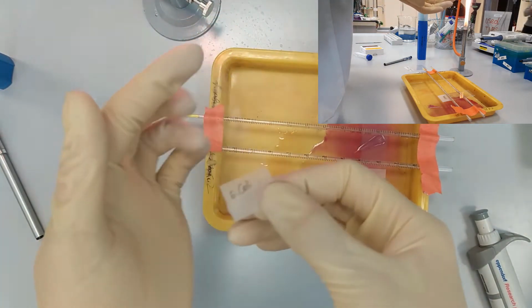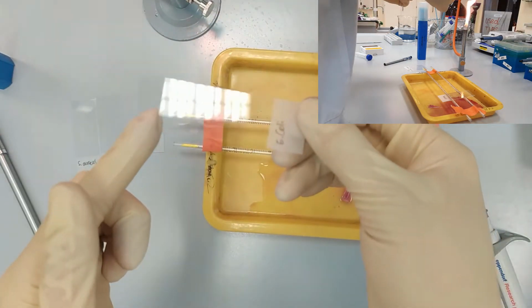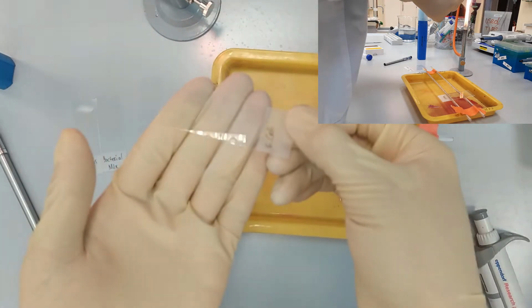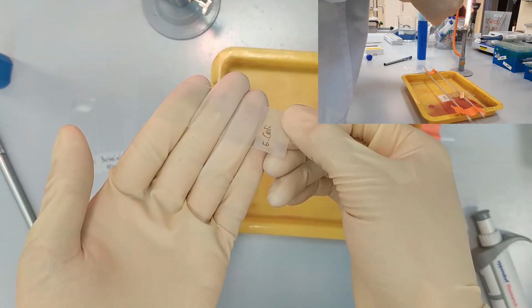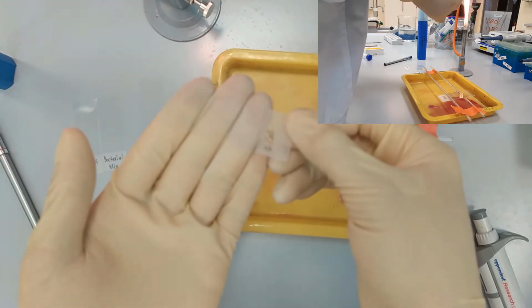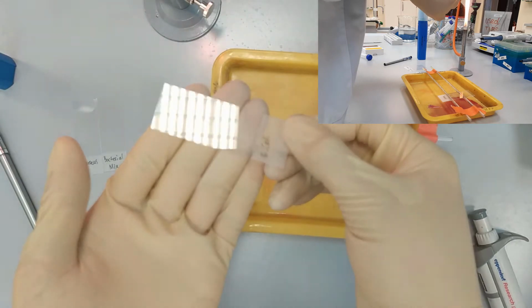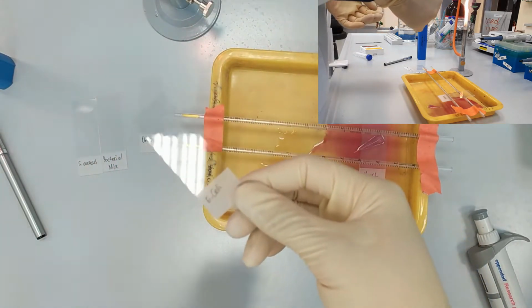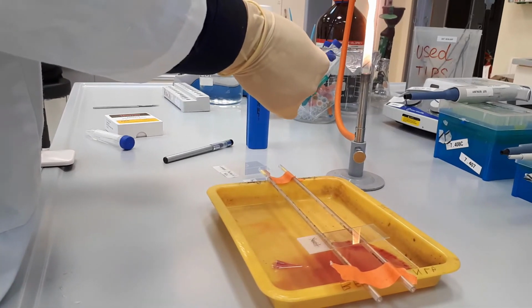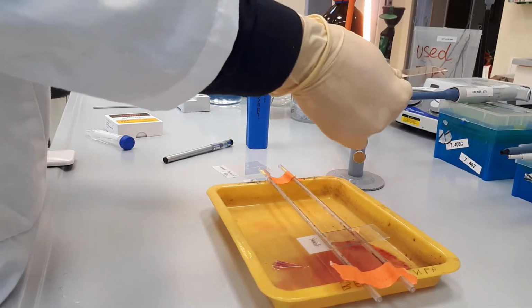Okay, now you see that the Escherichia coli sample is also dried out. So we also pass the slide through the flame 2-3 times rapidly to heat fixate it.